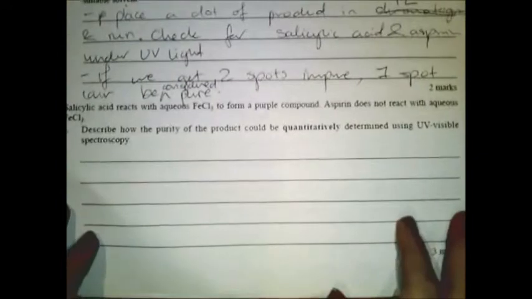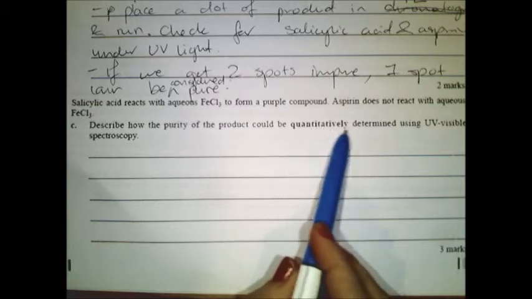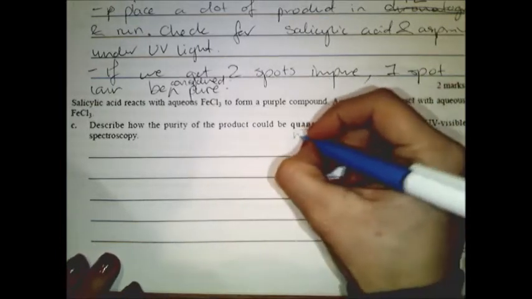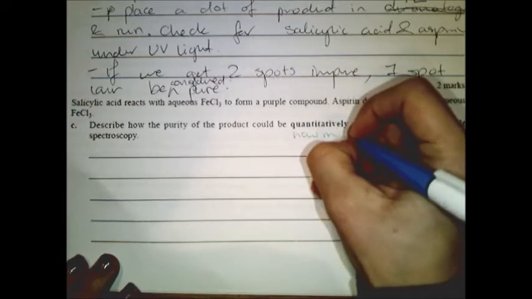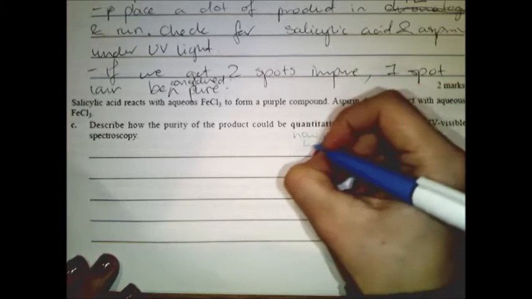Okay, next one. Salicylic acid reacts with aqueous FeCl3 to form a purple compound. Aspirin does not react with aqueous FeCl3. Describe how the purity of the product could be quantitatively determined using UV visible spectroscopy. So in other words, how much aspirin do we have?